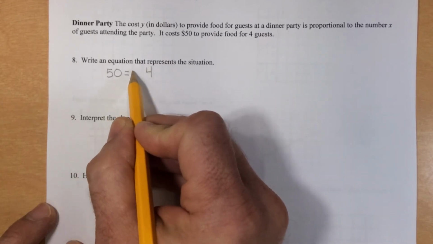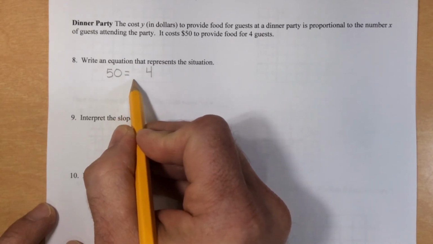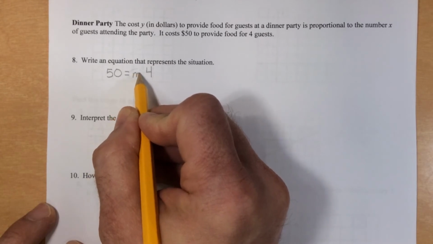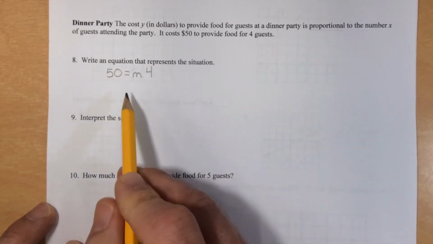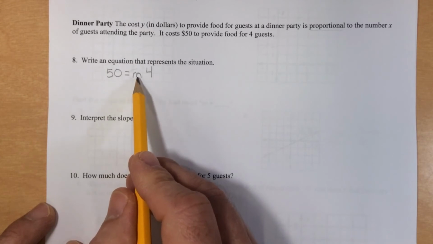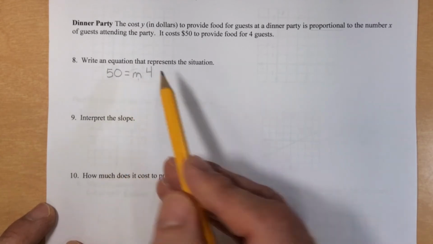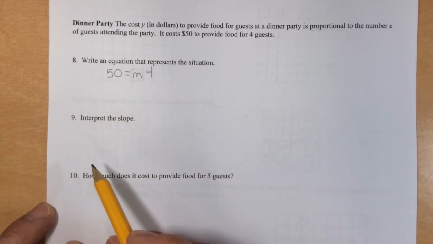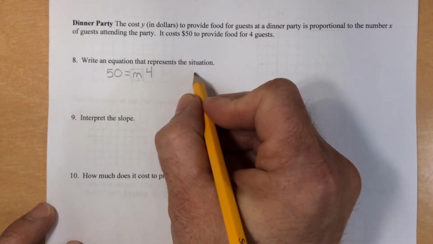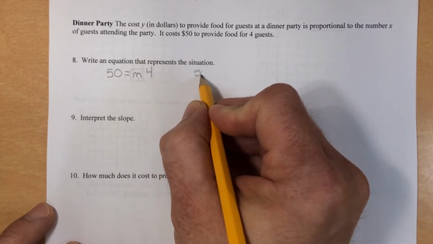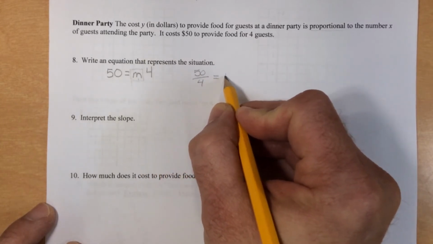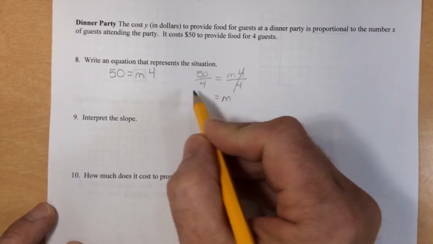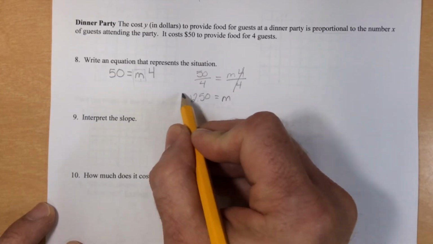And then we have this constant of direct variation that goes in there, but we put m. It's proportional. Okay, so 50 equals whatever that cost is times 4. So there's our equation. Well, we want to find out what m equals. So we divide both sides by 4. And m equals 50 divided by 4 is $12.50.